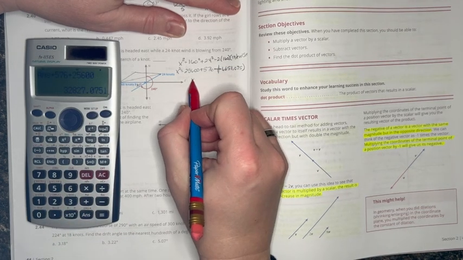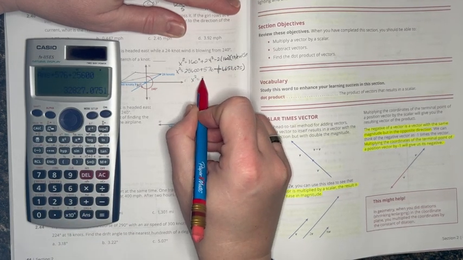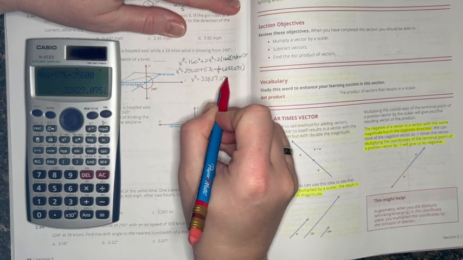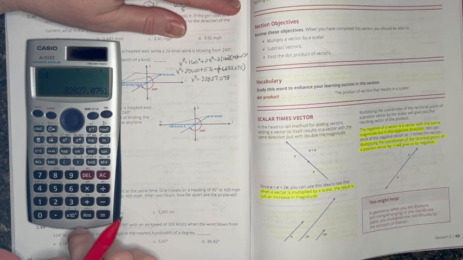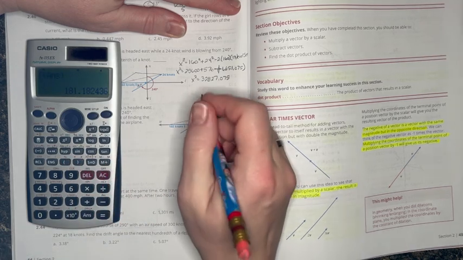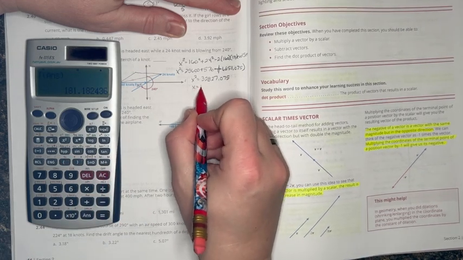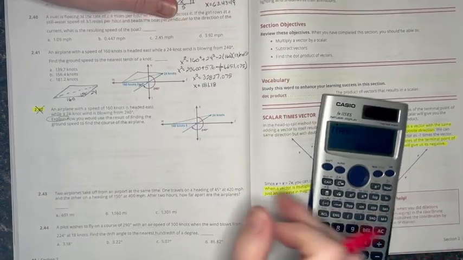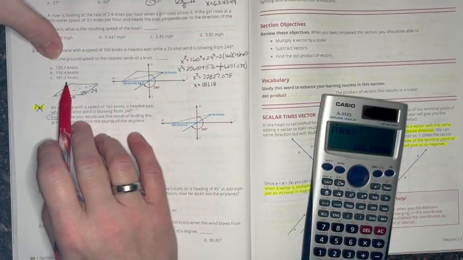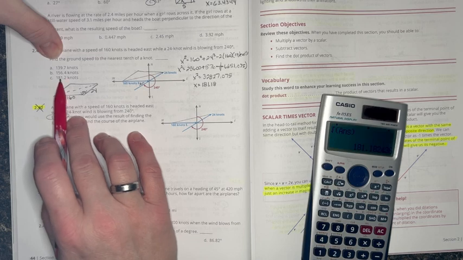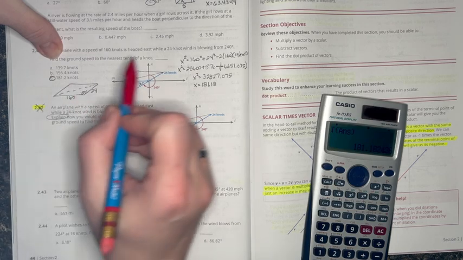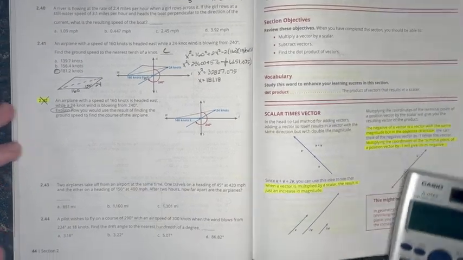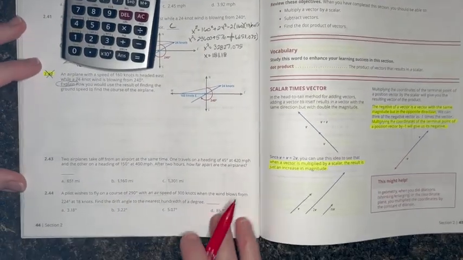And I get x squared equal to 32827.075. Taking the square root of that answer, close my parentheses, and x is equal to 181.182, but I think 181.2 is enough because they want you to round it anyway, so 181.2 knots. All right, let's do one more since we didn't do 42 together.